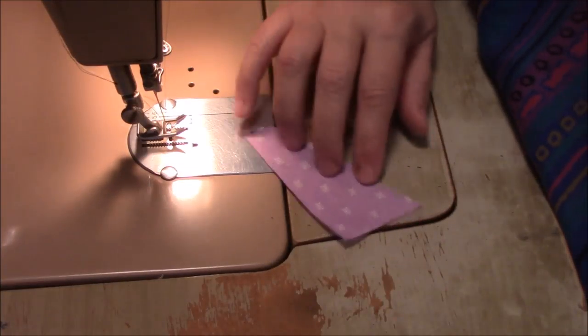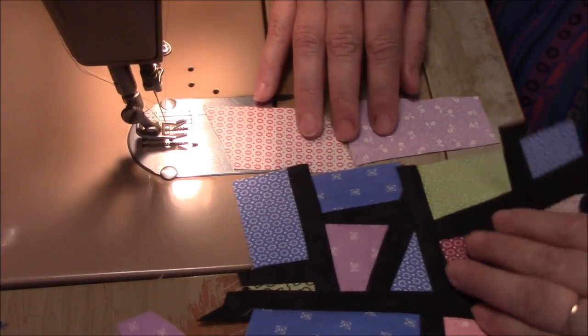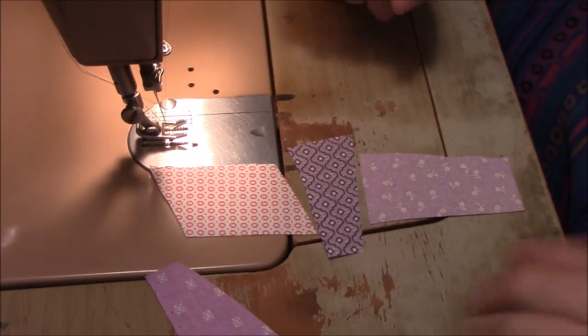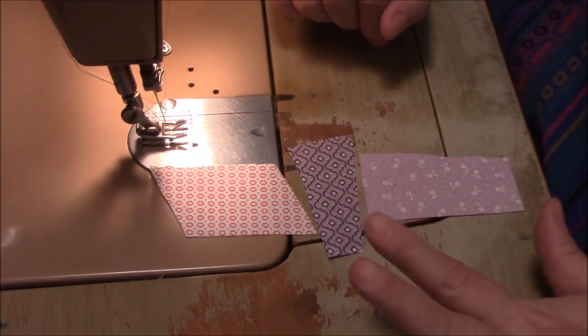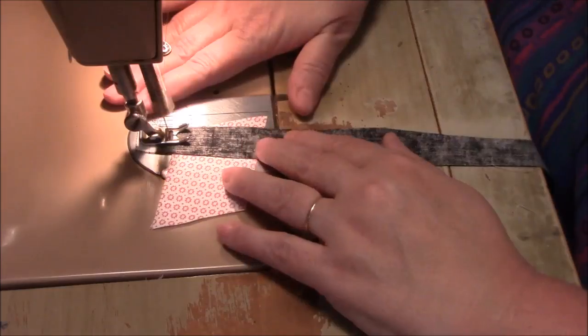And I don't want to be too narrow. I want to make sure I get it right. That will not be quite long enough, so let's put some other fabric in between. How about like that? That should work for us. A little bit more extra steps, but that's okay.